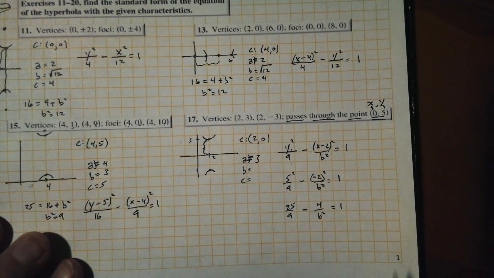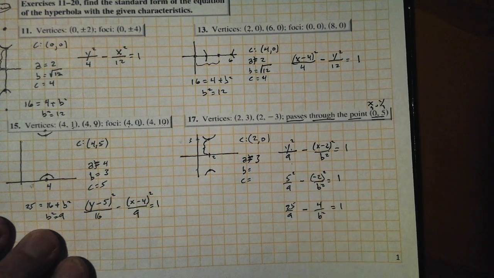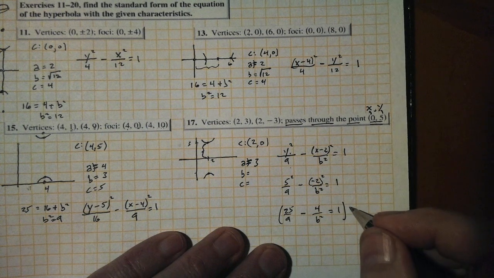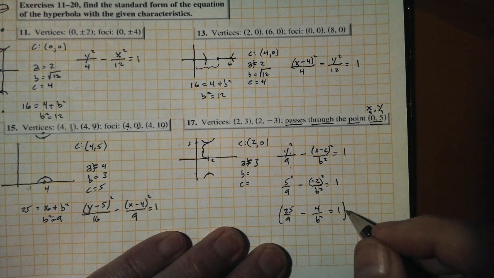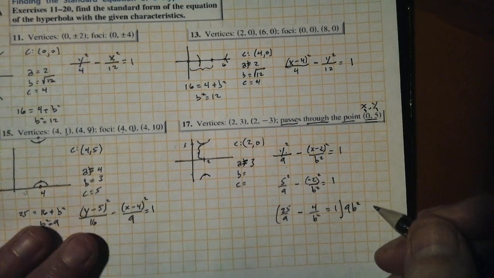A mistake I'll see happen is, well, these negatives cancel, but this is really 2 negatives. At this stage, I would multiply every term by my least common denominator, 9B squared.